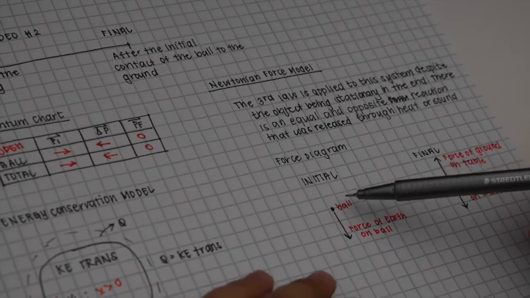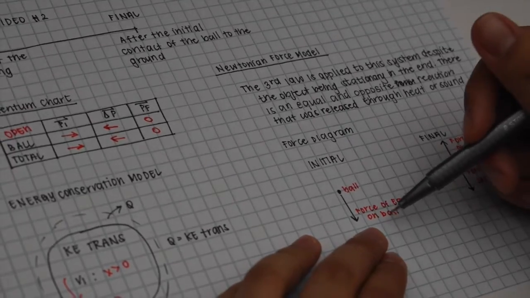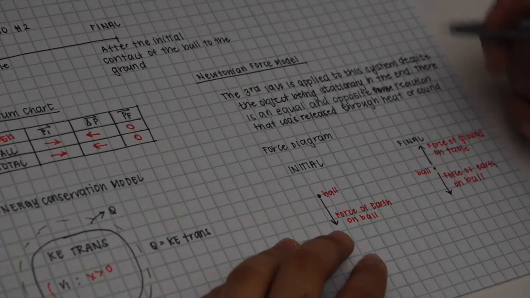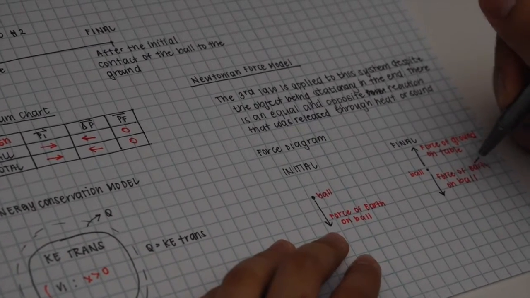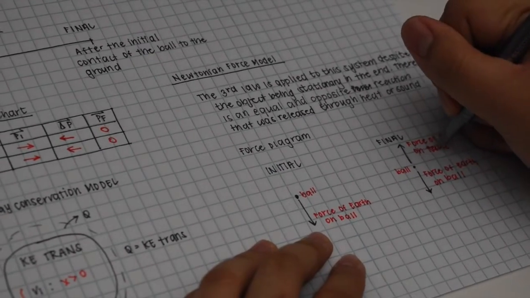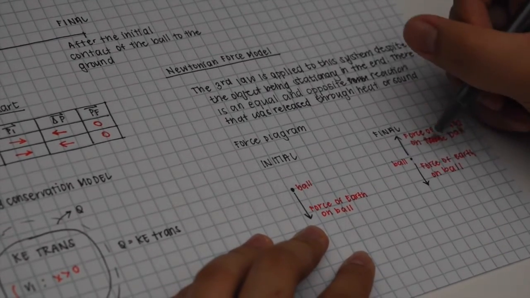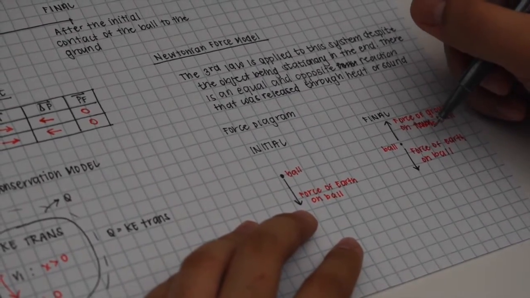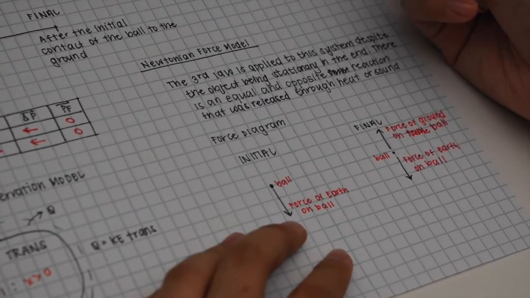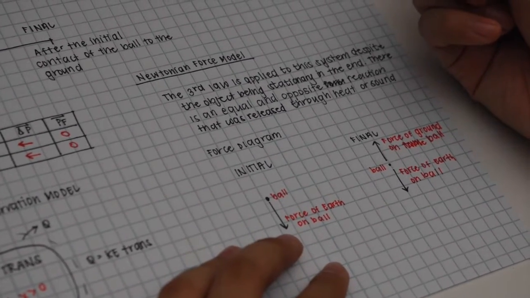Initially, when a ball is falling, the only force on the ball is the force of the Earth on the ball. But in the final state, where the ball is stationary, you still have the force of the Earth on the ball, but you also have the force of the ground on the ball. These two forces counteract each other, causing the ball to stay stationary, which also shows Newton's third law, where for every force there is an opposite and equal reaction.